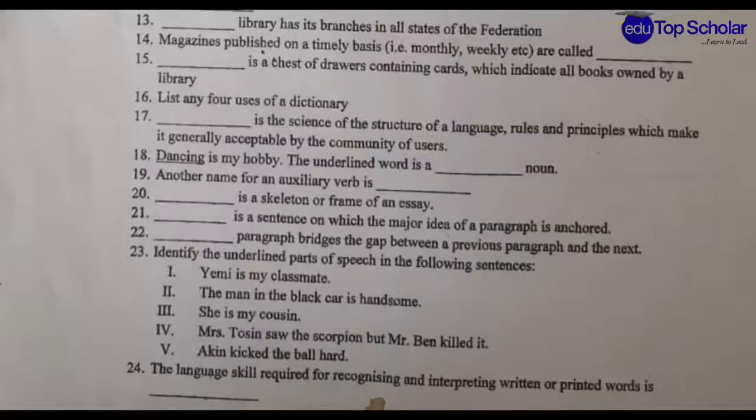Then number 17, dash is the science of the structure of a language, rules and principles which make it generally acceptable by the community of users. Now, we are still referring to a set of rules that govern the way expressions are formed. That is grammar. So the answer to 17 is grammar.